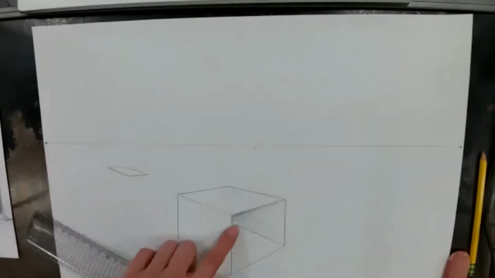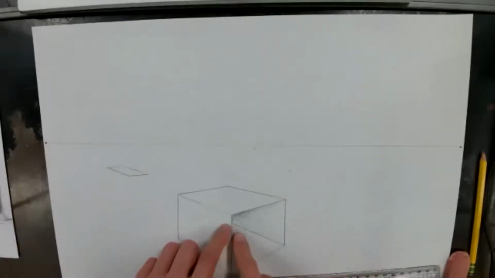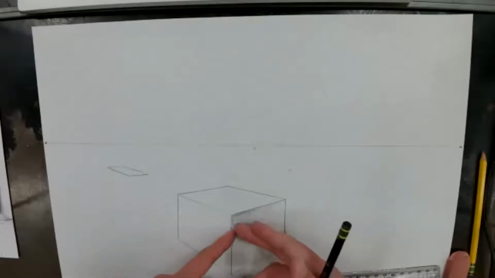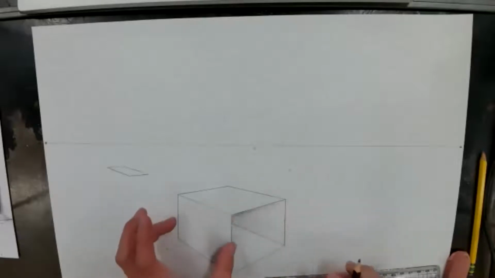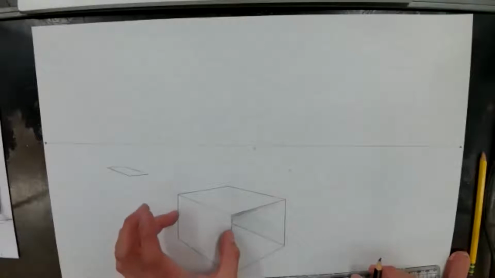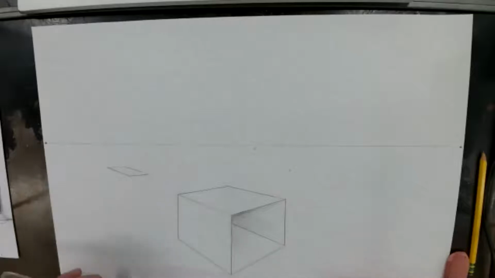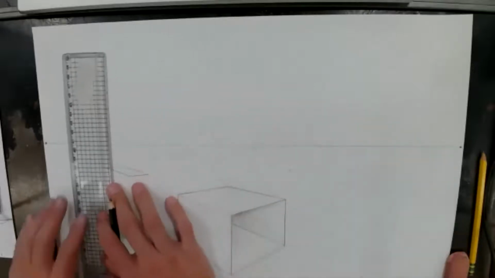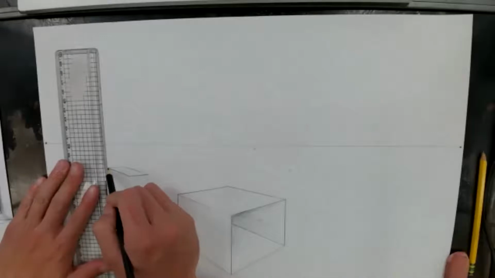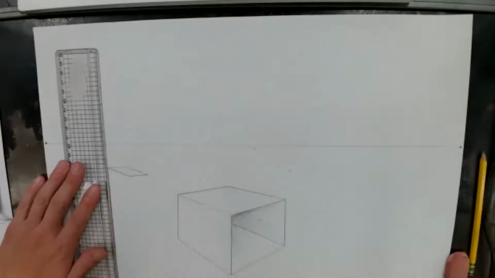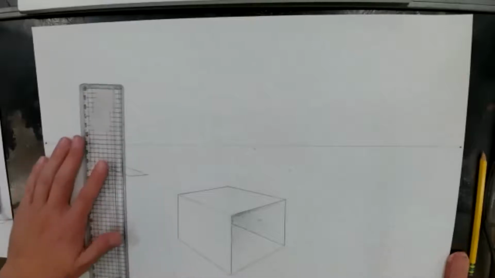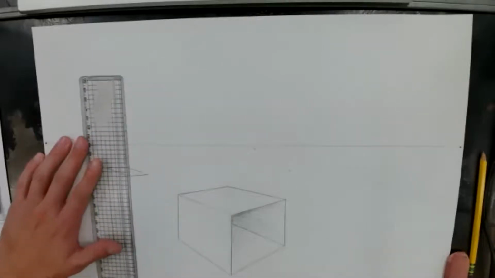All right, guys. So Mr. Godinez wanted me to show that it goes through, but since the shape was too thick, I wasn't able to do that. So I'm gonna do another shape that I can see through. Okay. So I'm gonna make a thinner shape. It's gonna be a long shape. Lines up and down.